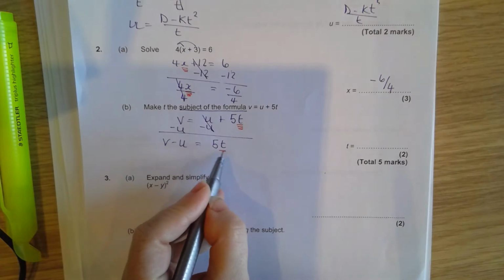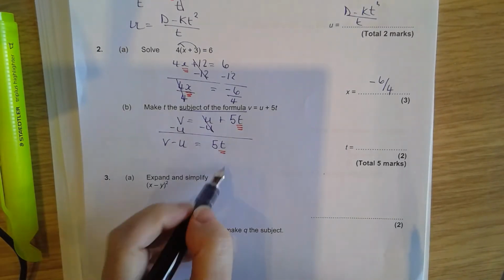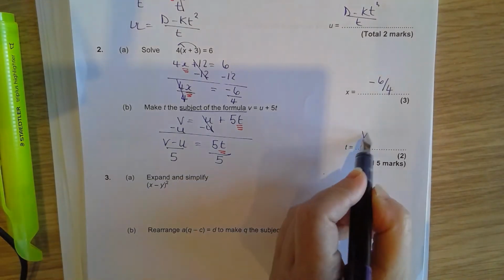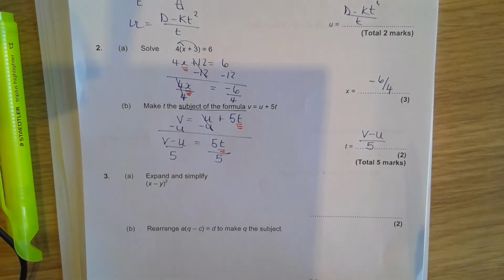Underline the letter. I need to remove the 5. So to do that, I divide by 5. And I write out my answer in the answer space. Let's look at the next one.